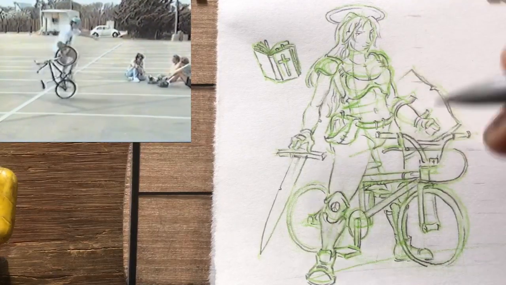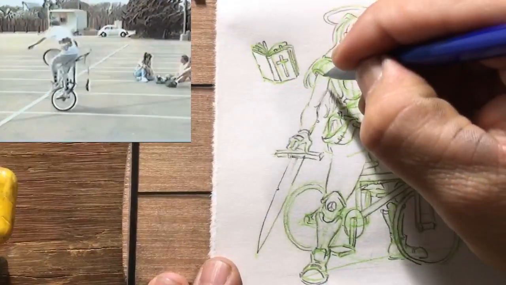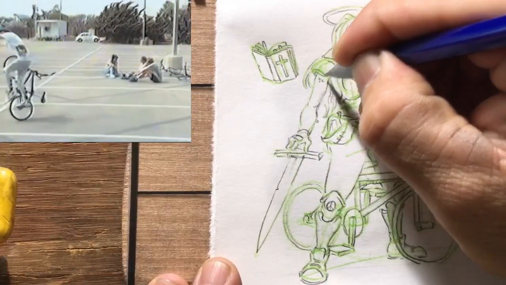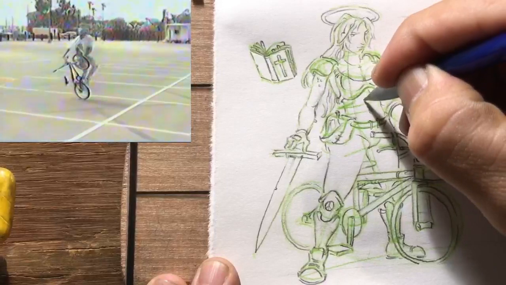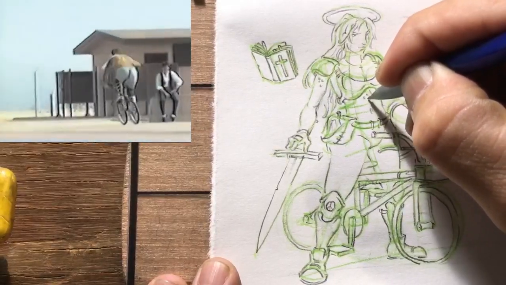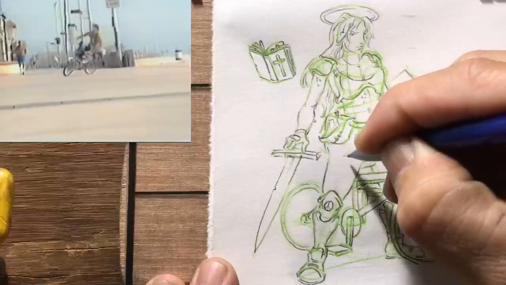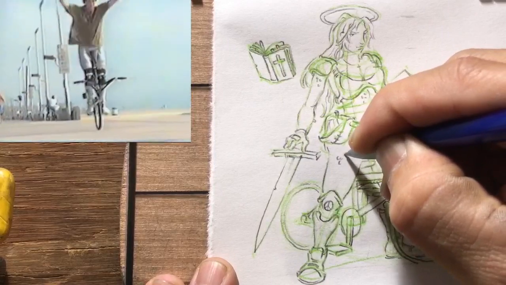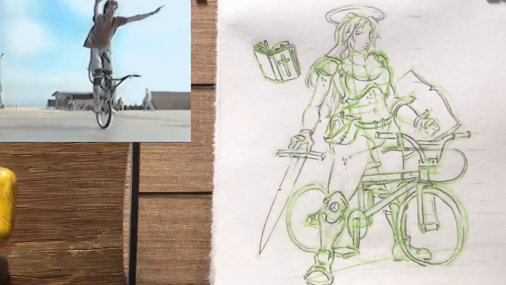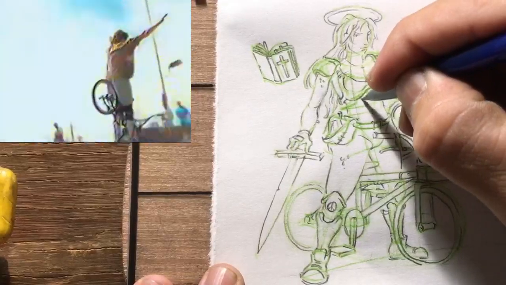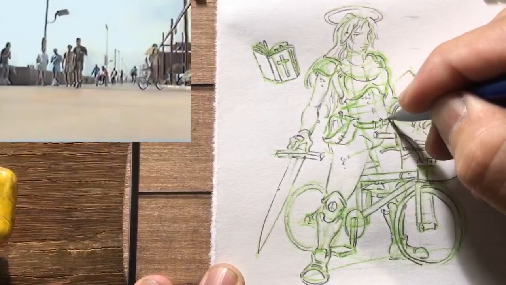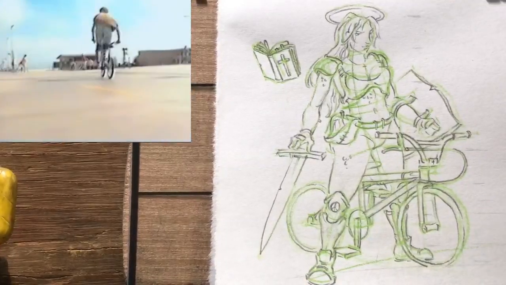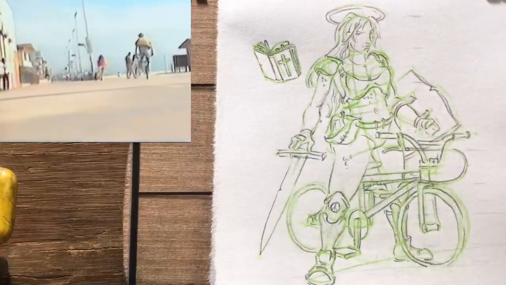I know some people are going to be like, why is this chick so scantily clad? I guess we're going to just indicate that she's wearing some gnarly chainmail. So we're just going to put a little bit of chainmail up in there. I wonder how the chainmail would go up in there, though.